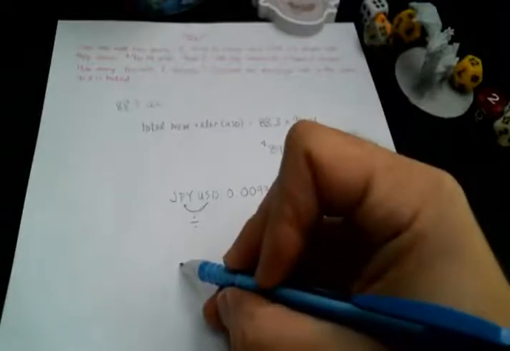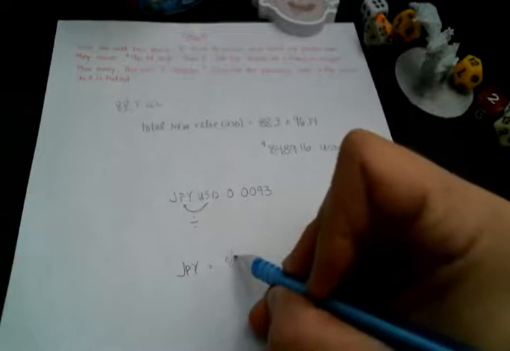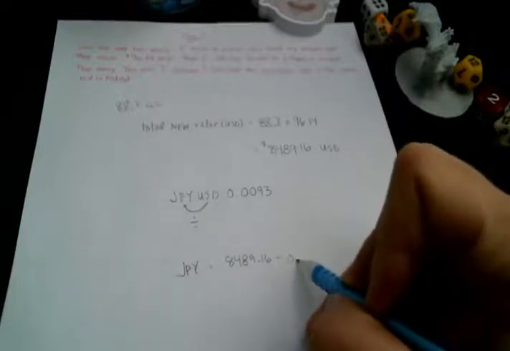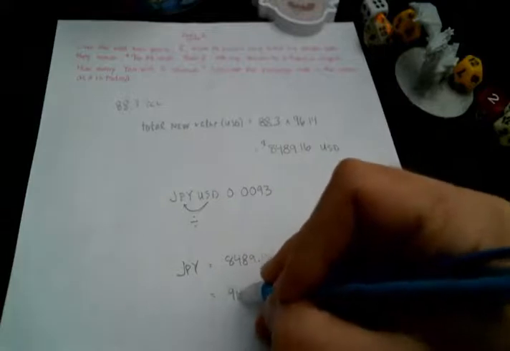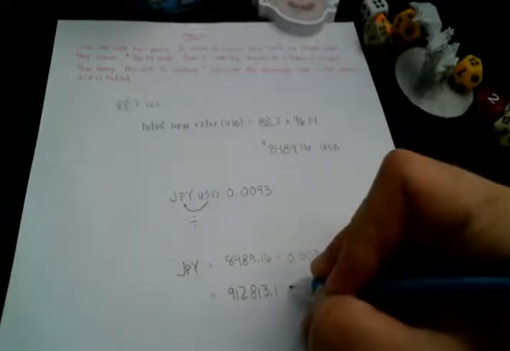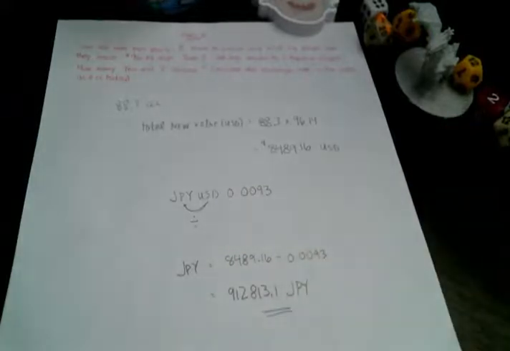So let's see, JPY is going to be the $8,489.16 divided by 0.0093. And divided by 0.0093 gives us 912,813.1 Japanese yen. That is not bad.